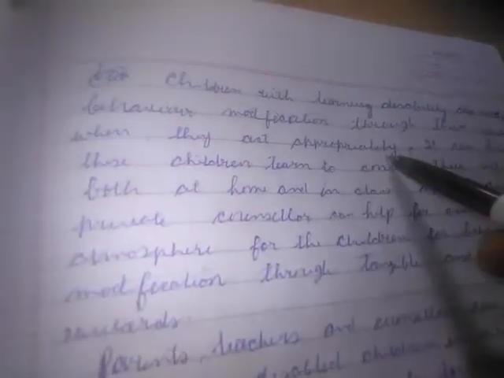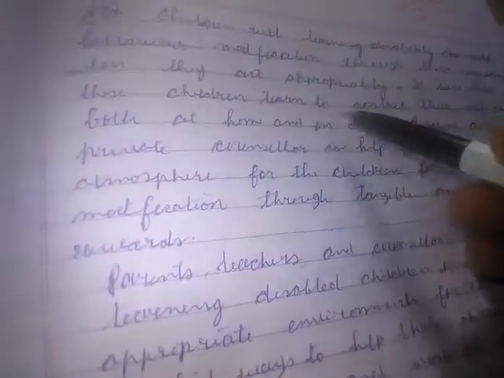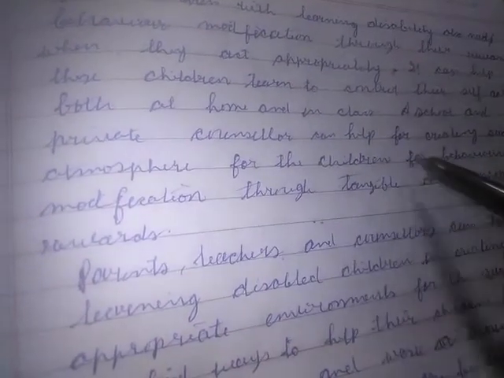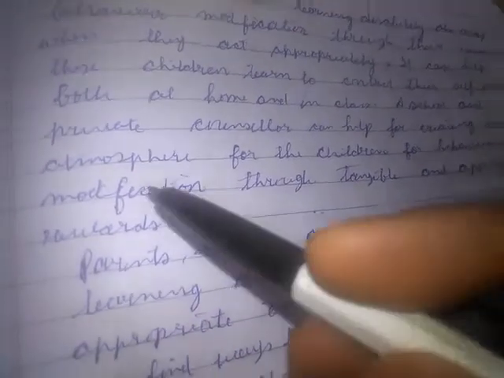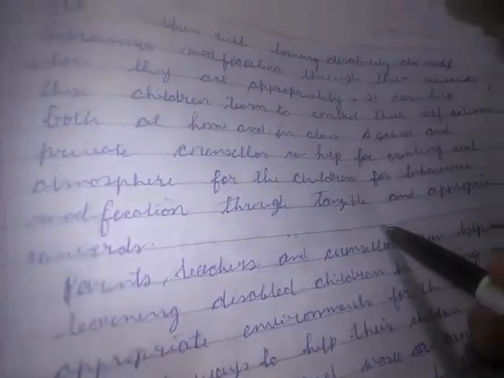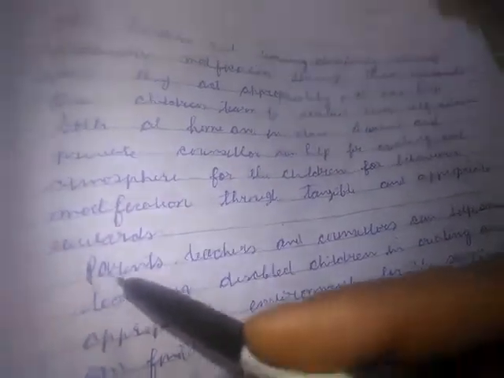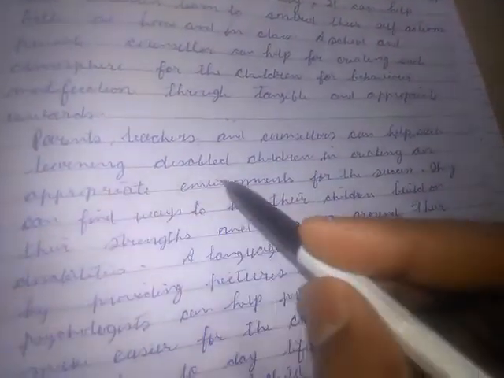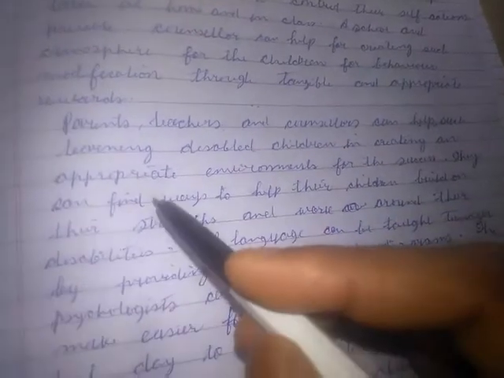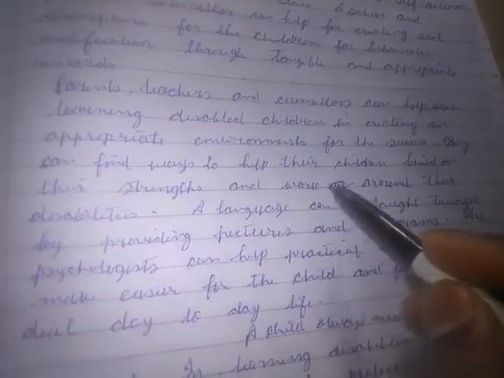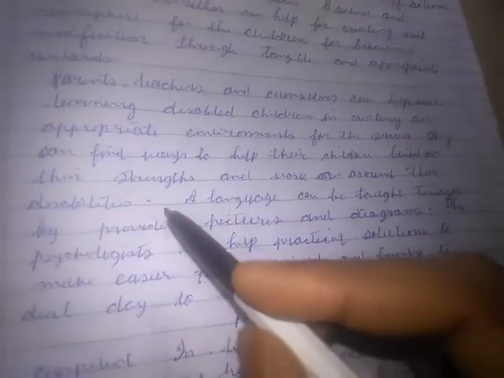When they act appropriately, it can help these children learn to control their actions. A private counselor can help create such an atmosphere for the children for behavior modification through tangible and appropriate rewards. Parents, teachers, and counselors can help such learning disabled children by creating an appropriate environment for success. They can find ways to help their children build on their strengths and to work around their disabilities.